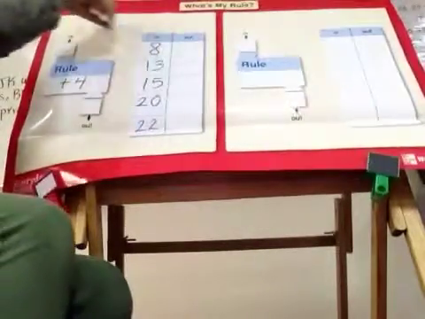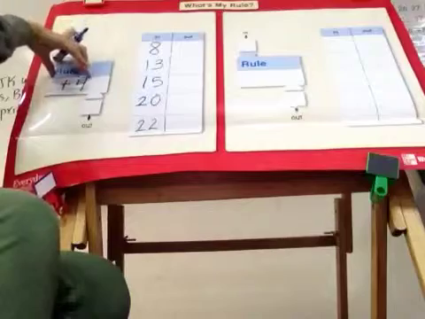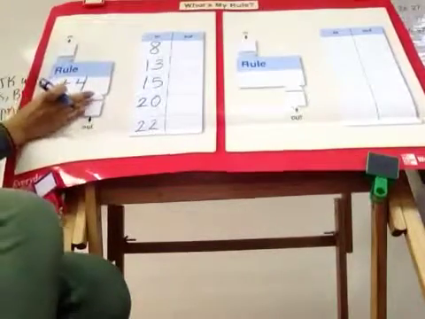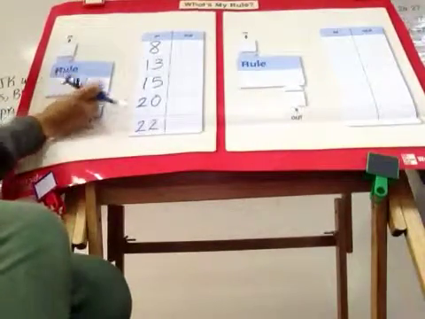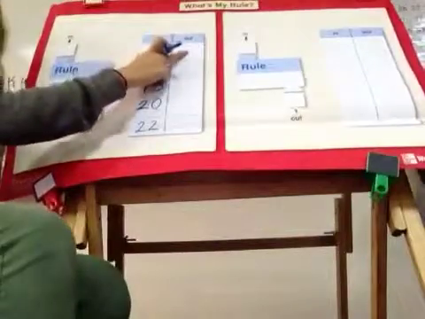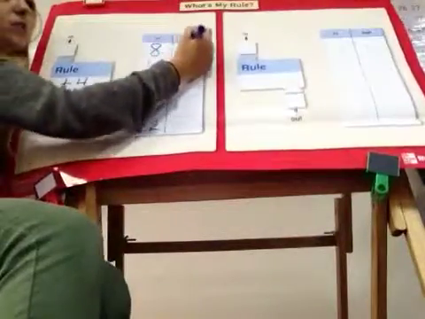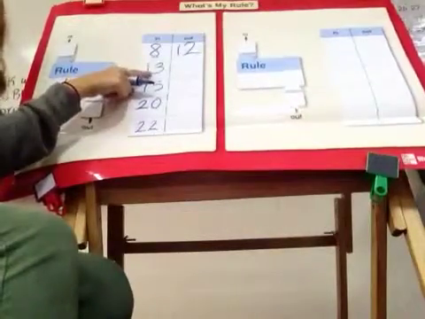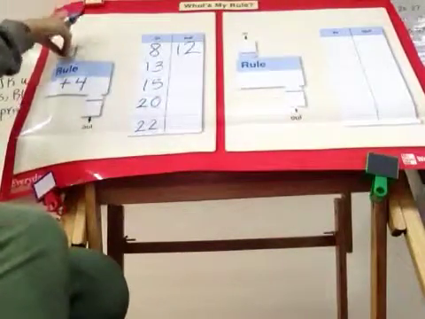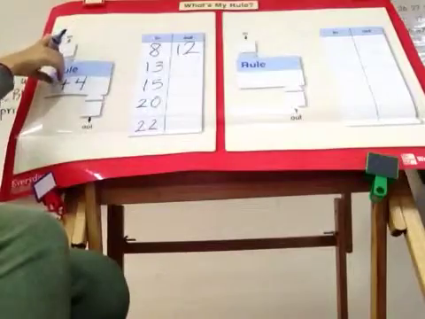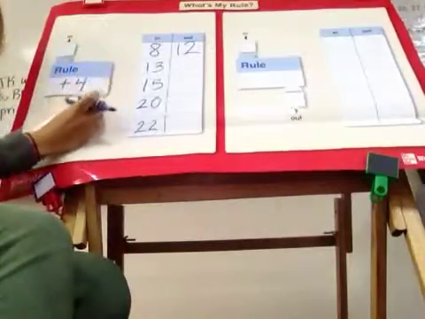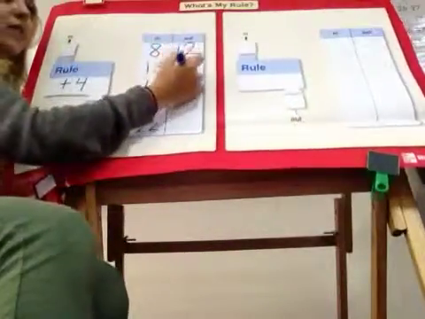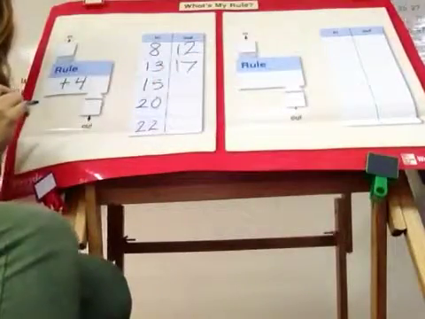So if we put in our 8, and then add 4, 8 plus 4 equals 12. So in our out box, we're going to write 12. Now we want to put in the number 13. So we put 13 into our machine. 13 plus 4 equals 17. So we would write 17 in the out box.